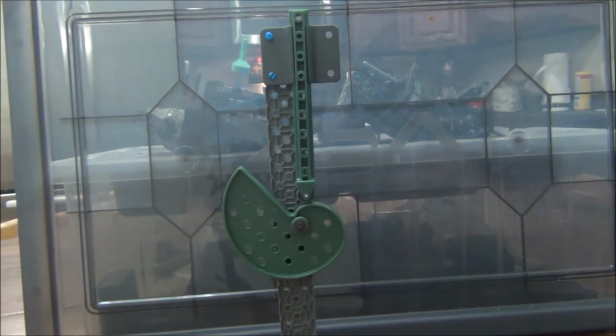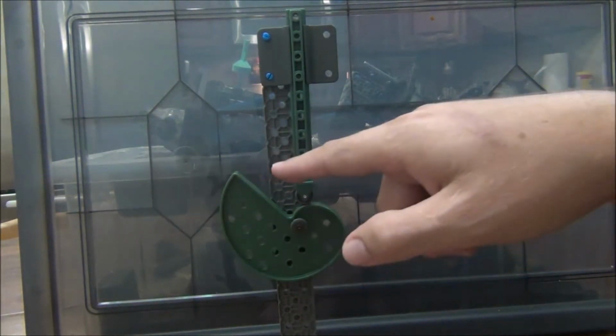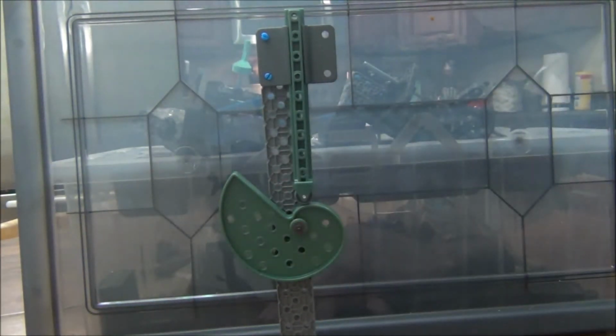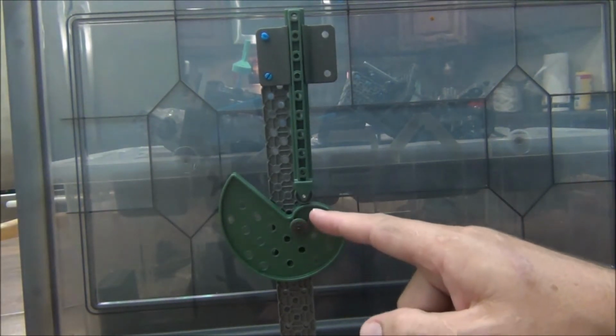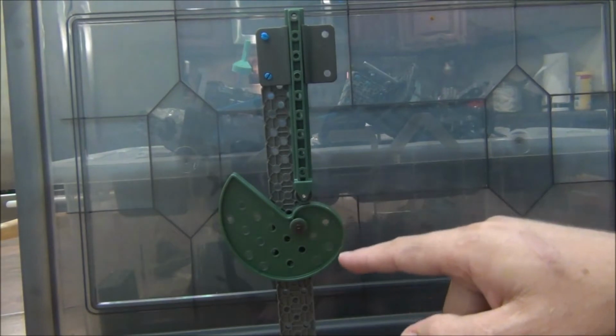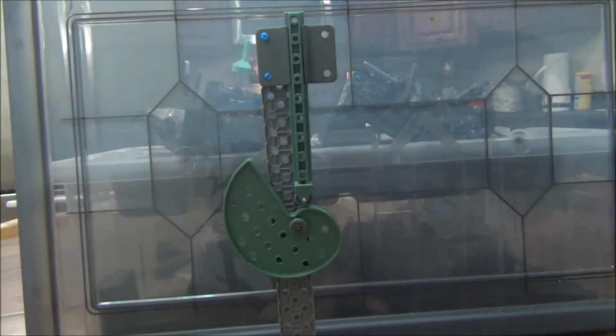This mechanism is called a cam and follower. So this device right here is our cam, and it's essentially an oddly shaped gear. It just attaches to an axle, and you'll notice it sort of gets larger as it goes around and then suddenly cuts back into the center.